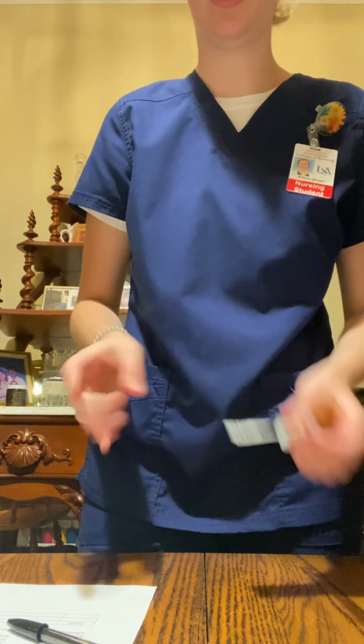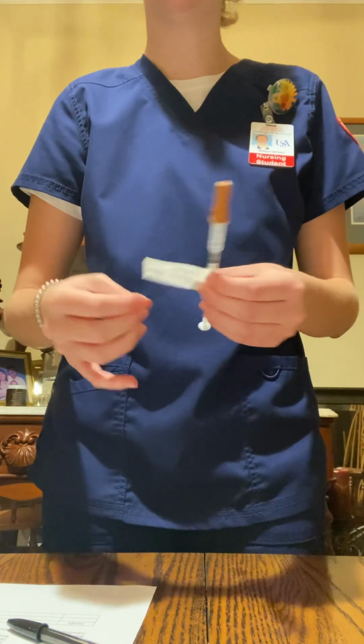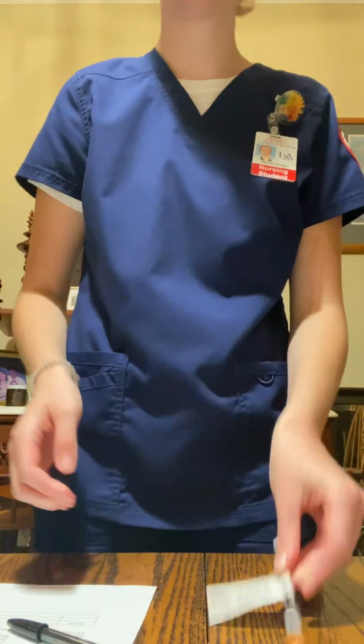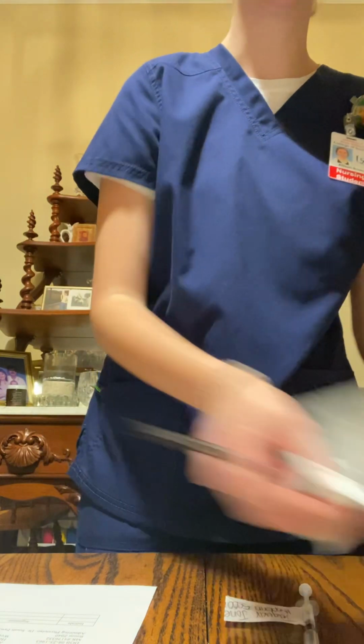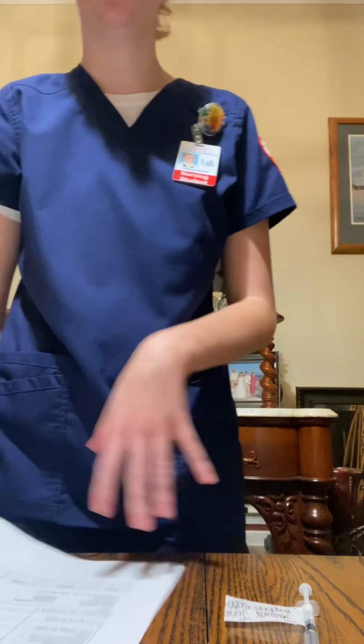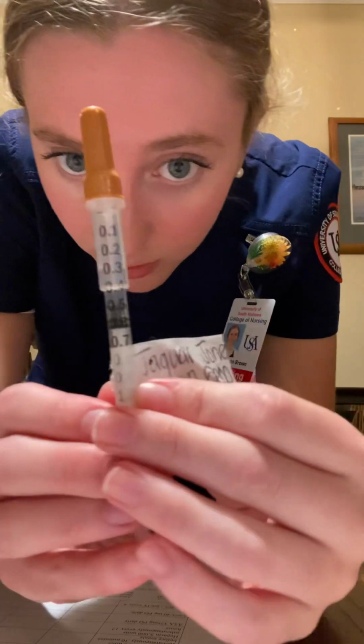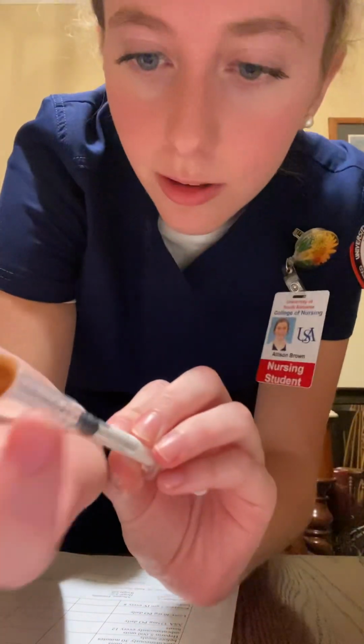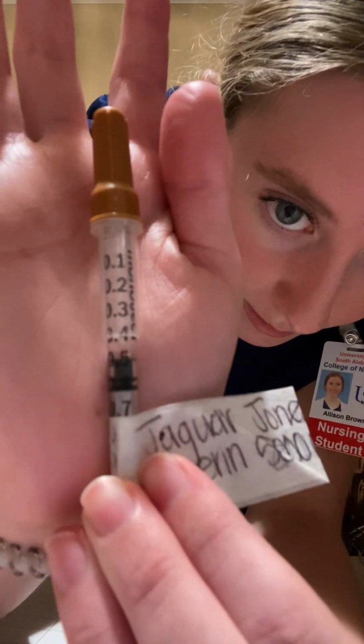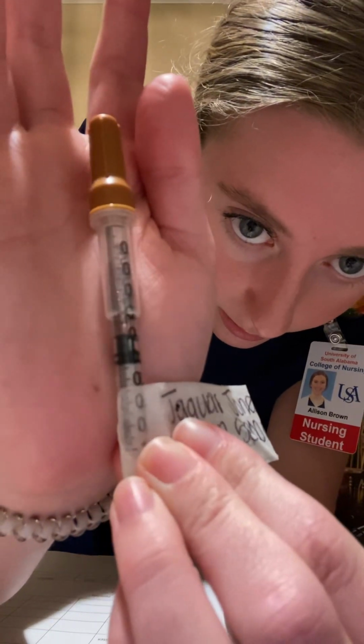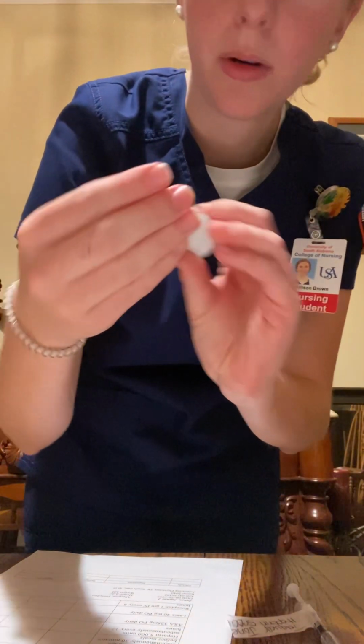And I would use hand hygiene before I drew that up. So now what I'm going to do is go to my patient's room, and with me I'm going to take my syringe with my medication that I drew up. And before I go in there, let me show you that I do have 0.5, and then my heparin vial. So I'm going to take all 3 of these to my patient's room.